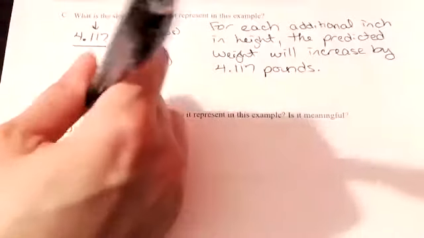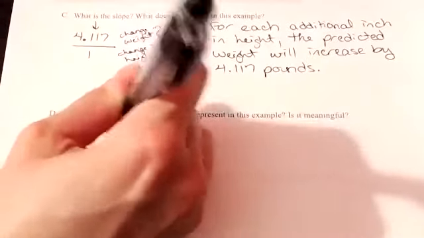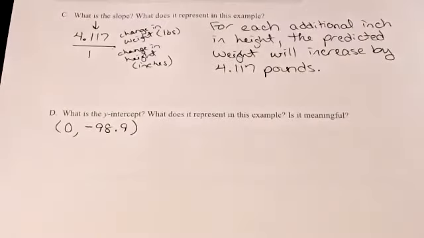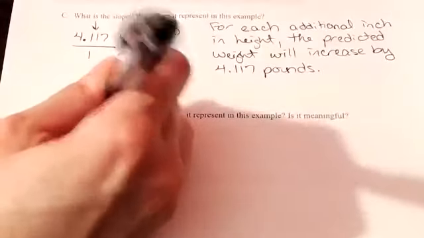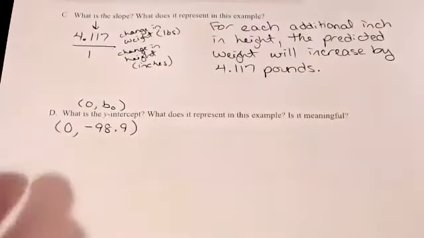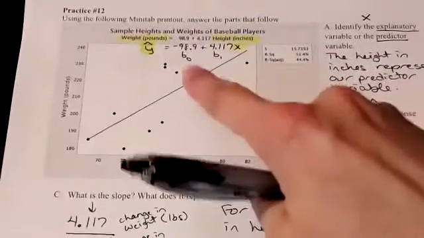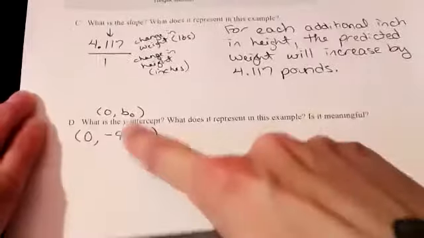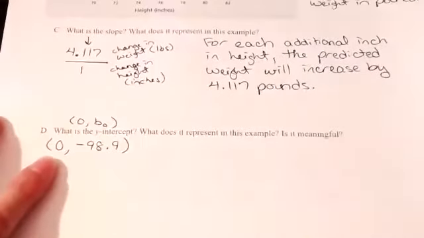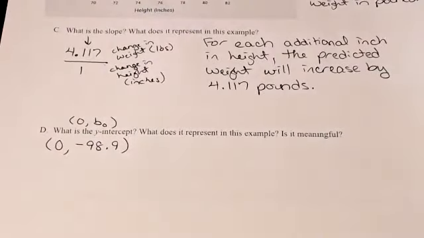Yes, perfection. Notice also, as a recap, that y-intercept is the ordered pair 0, comma, b sub 0. So immediately Ava's thinking, okay, if we go back to our equation, we know that b sub 0 is negative 98.9. So I can definitely write out that y-intercept. I love that, Ava, that was perfection.